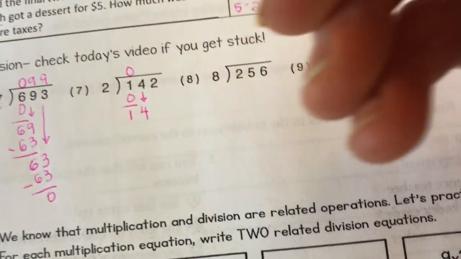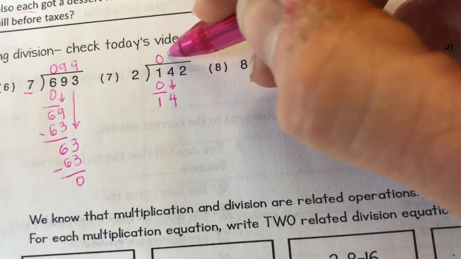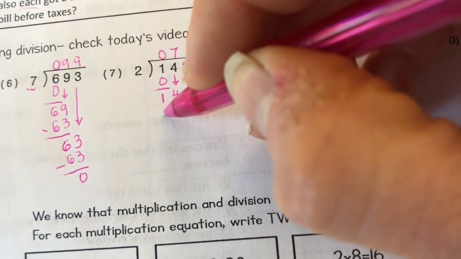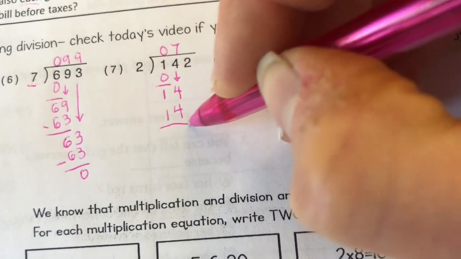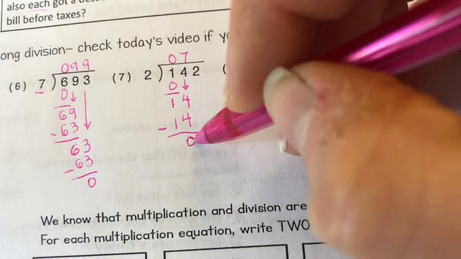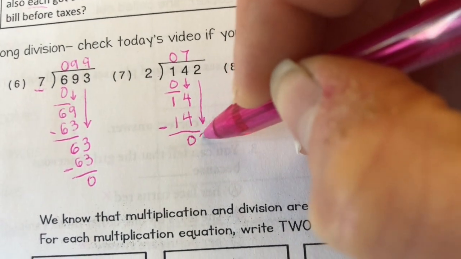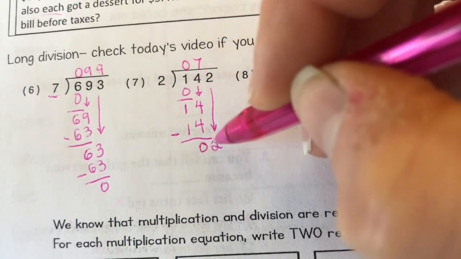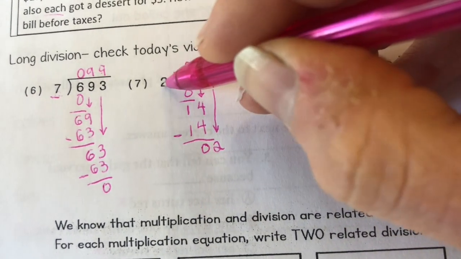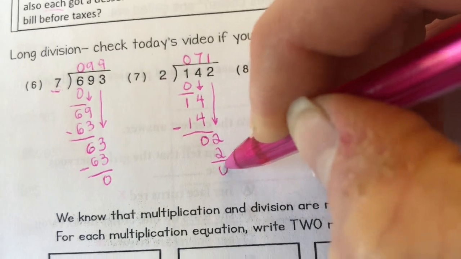And now I'm working with 14. 2, oh, you can't see, sorry, you can't see because of my thumb. 2 goes into 14 7 times. 2 times 7 is 14. All right, so take away, find the difference. There is no difference. Then I bring down my 2. Now 2 goes into 2 1 times. 2 times 1 is 2 for a difference of 0.